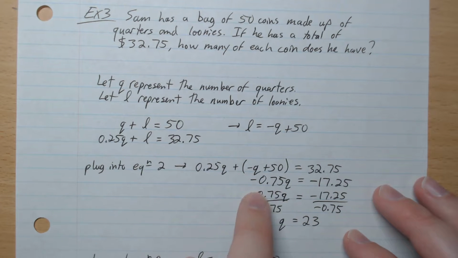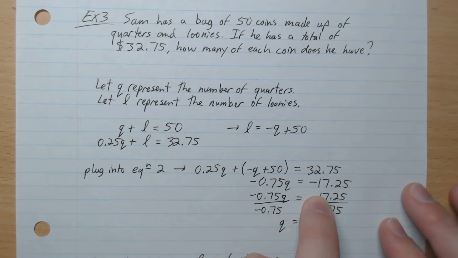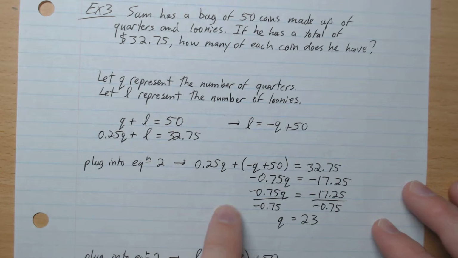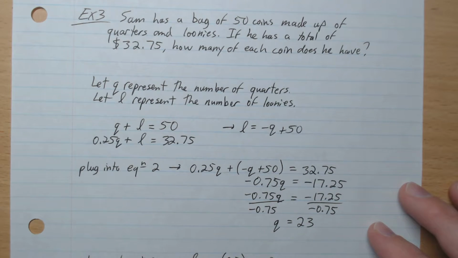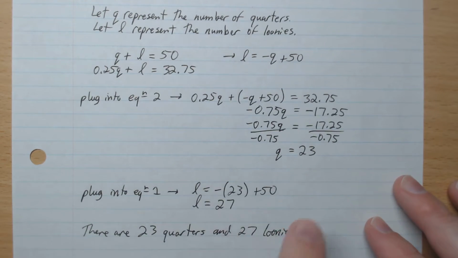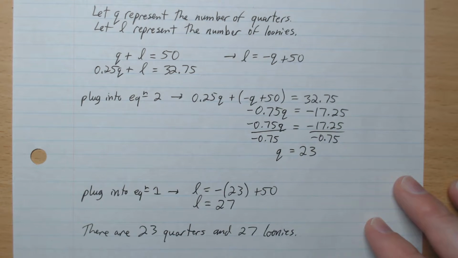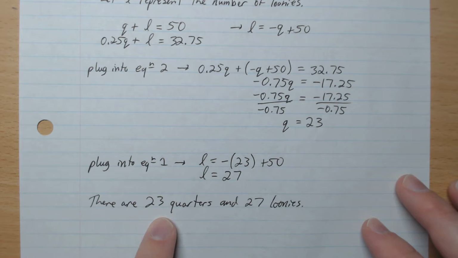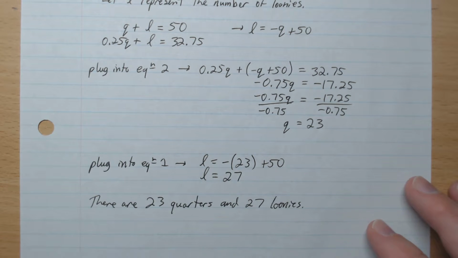0.25q minus 1q is negative 0.75q. Minus 50 to both sides, so we get negative 1725. Divide by negative 0.75 on both sides, we get q equals 23. Plug in q equals 23 into our first equation, and we get L equals 27. So there are 23 quarters and 27 loonies.